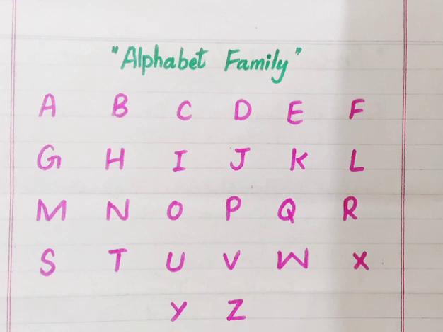Today we are going to learn vowel letters. Well, now you are thinking, what are vowel letters? I know what a vowel letter is. But for those who do not know, let's learn with me.